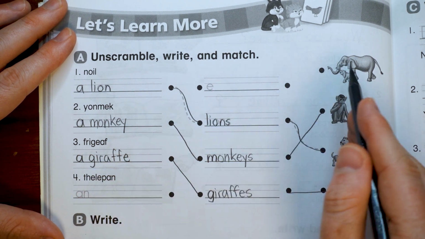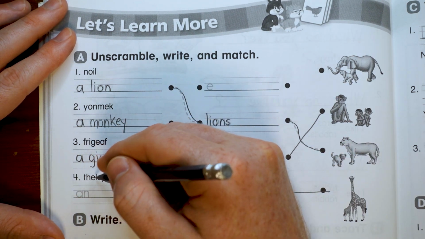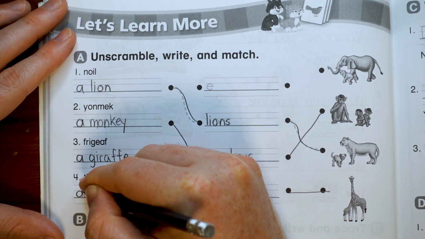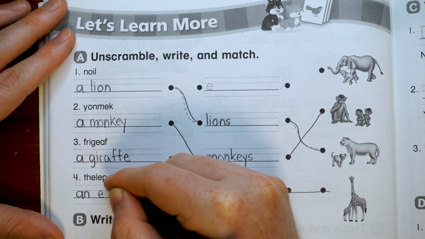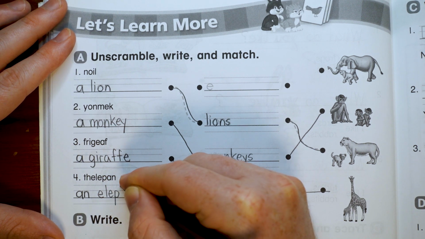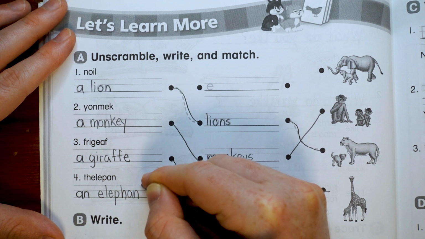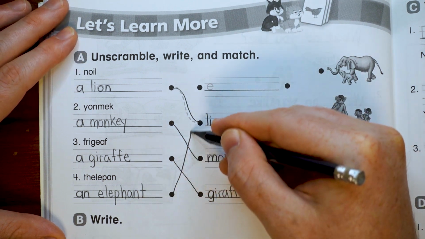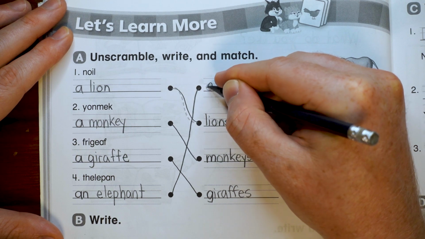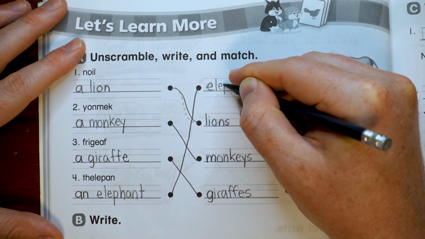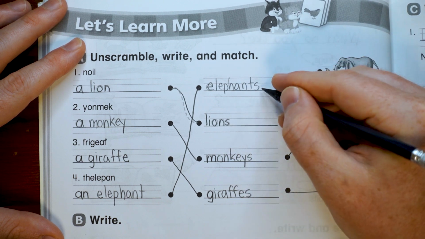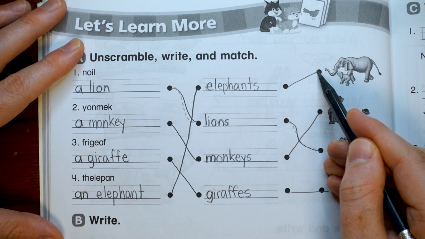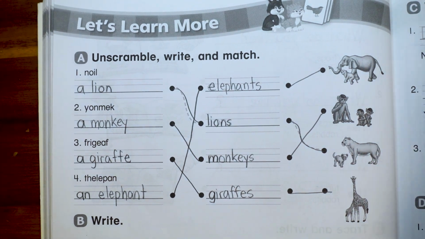Okay, that means the last one is going to be elephant, not thelepan. A thelepan? What is a thelepan? An elephant. E-L-E-P-H-A-N-T. Matches all the way up to here. And we'll write elephants. E-L-E-P-H-A-N-T-S. More than one. And that is this picture. Elephants. There are 2 elephants. All right, we are done with part A.